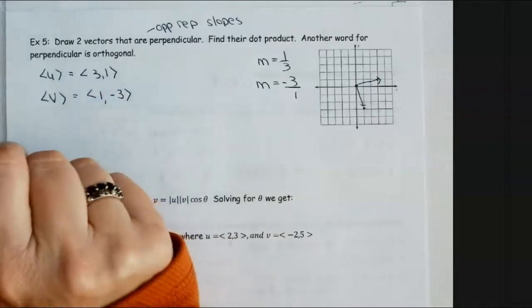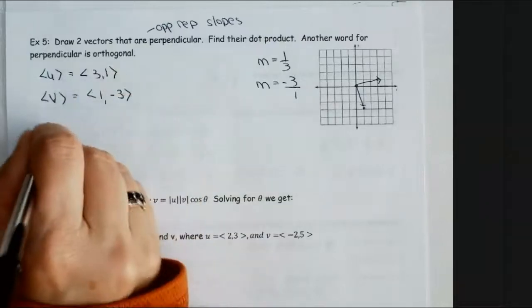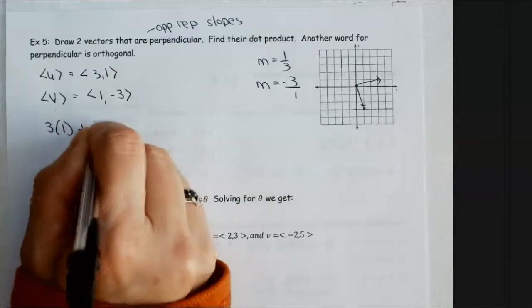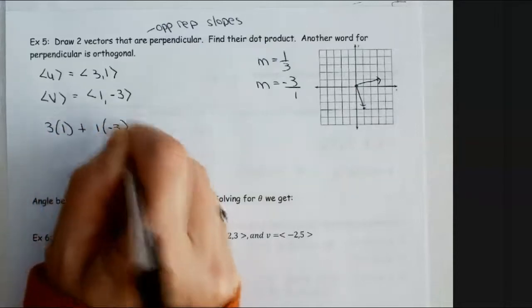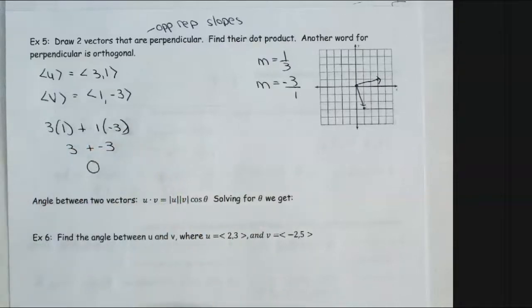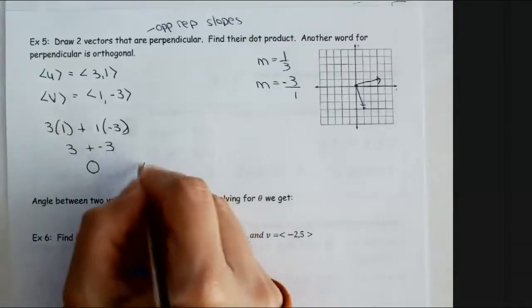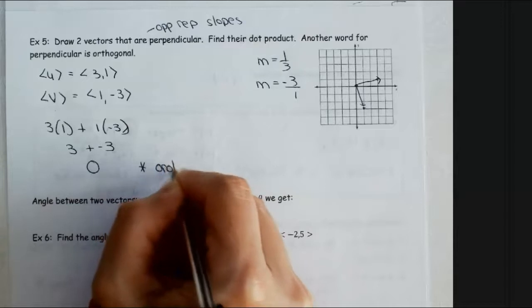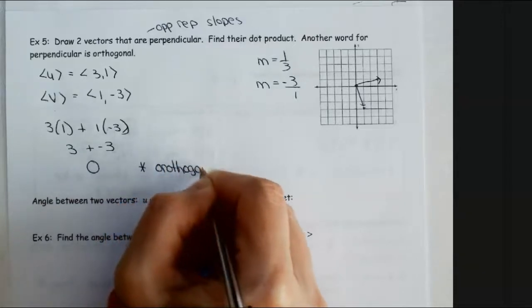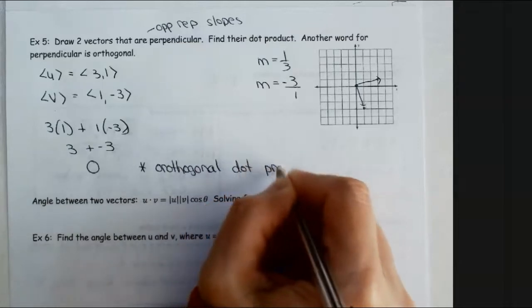And we're going to take a look to see what happens when we do this vector product. So again, we're going to multiply 3 times 1, and we're adding 1 times negative 3. We've got 3 plus negative 3, so notice what happens. You end up with 0. These are considered to be orthogonal. So they are orthogonal if their dot product is equal to 0.